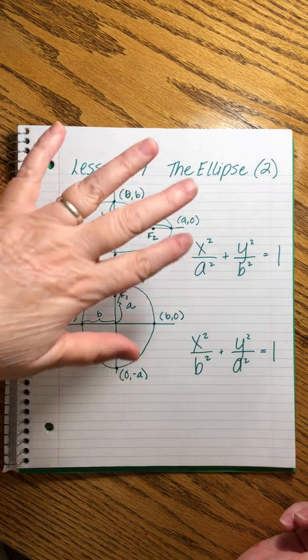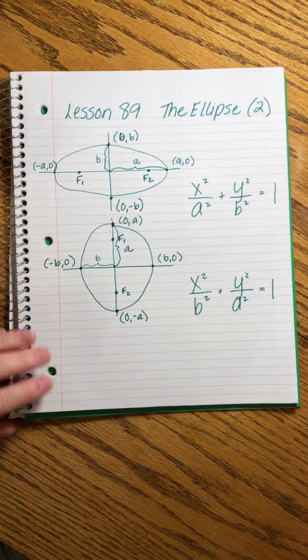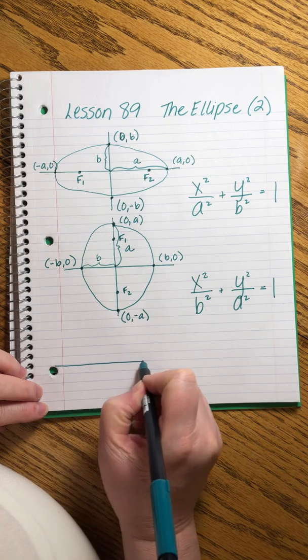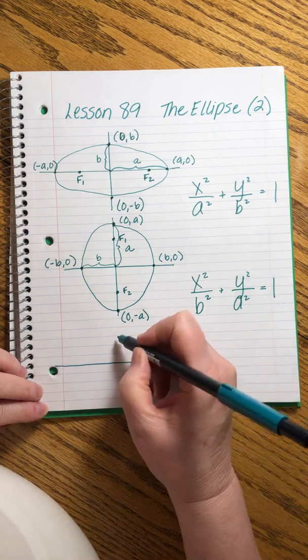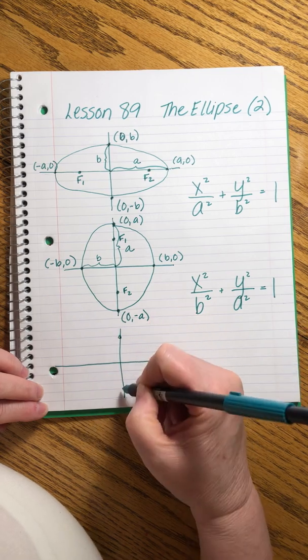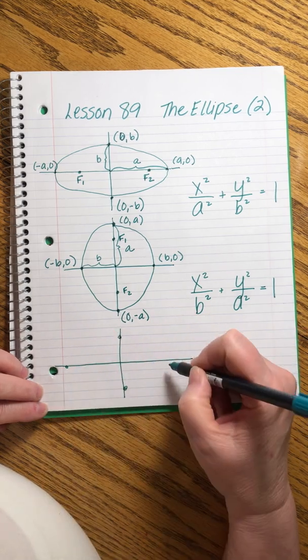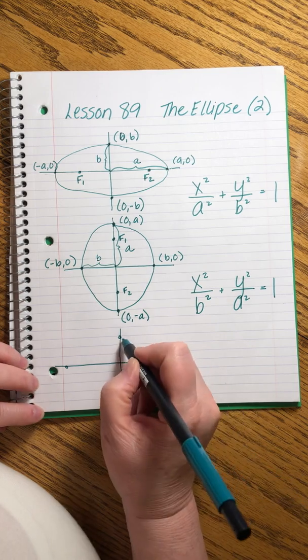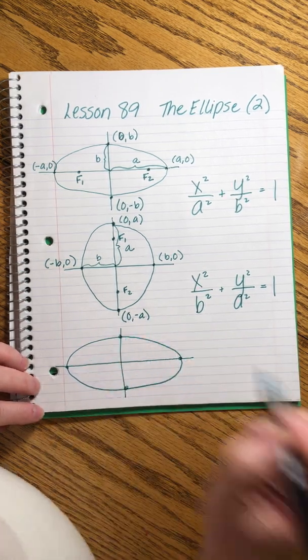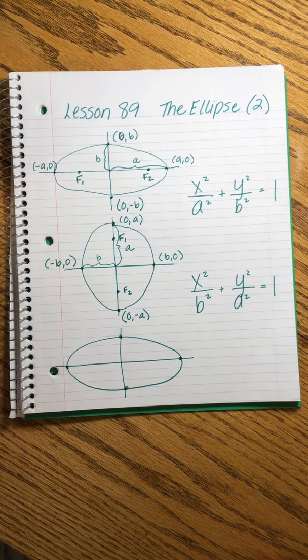Okay, so this is what we already know. Beautiful, right? Now, let's draw one more axis this way, and I want to talk a little bit more about those focal points. So here we go. Make your 4 points, connect. That's my best one yet.